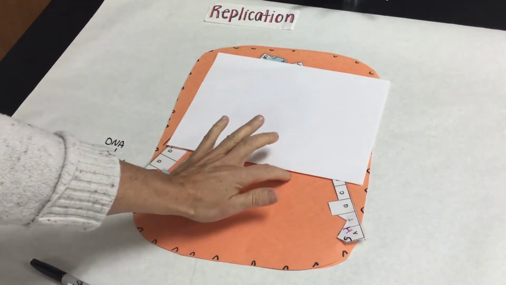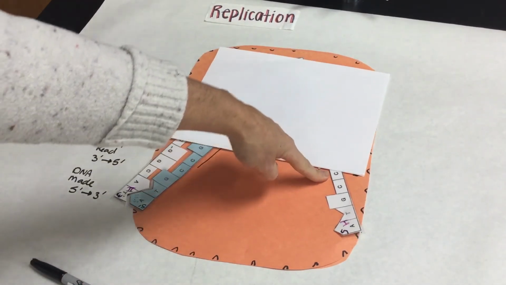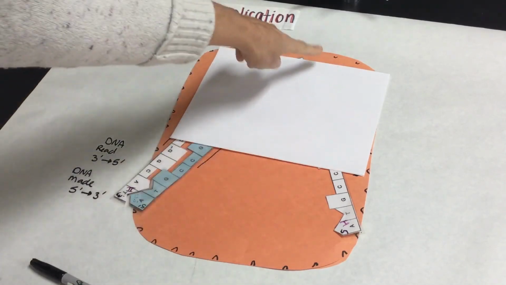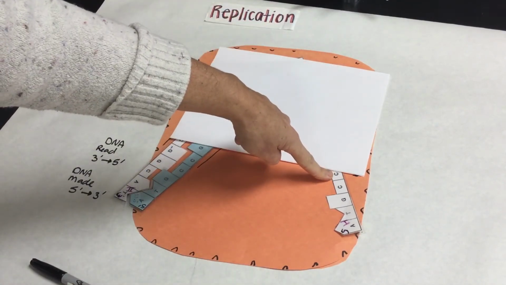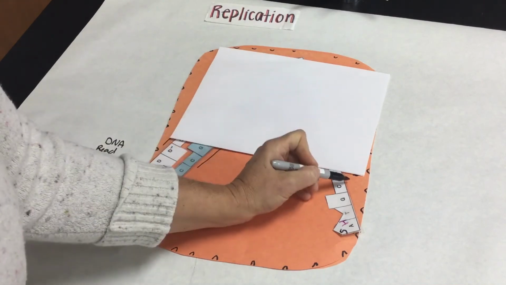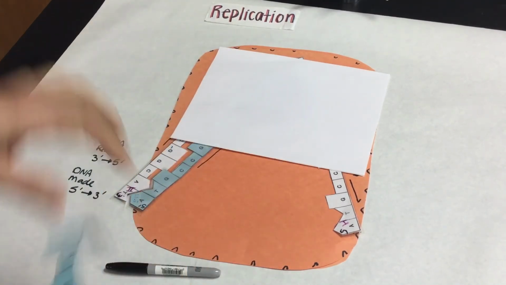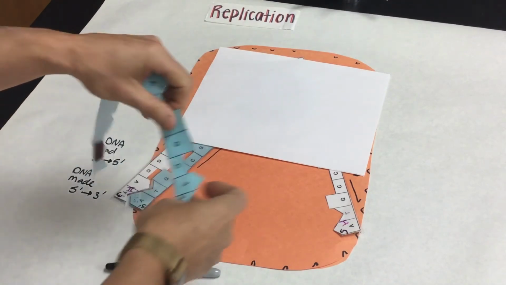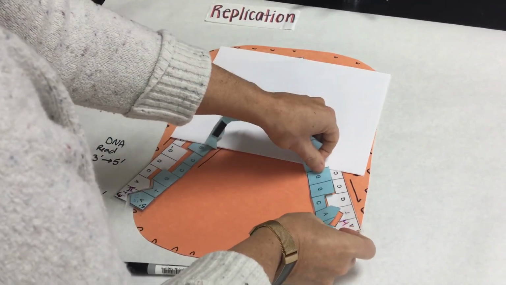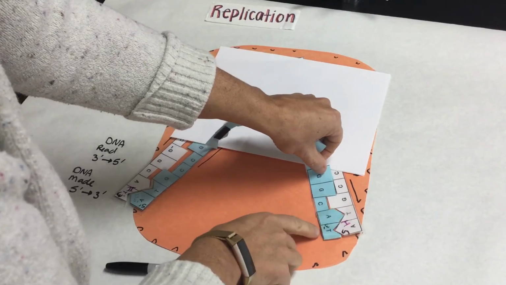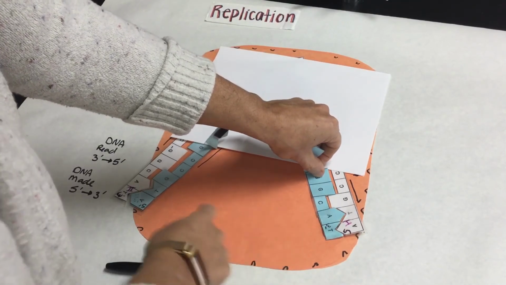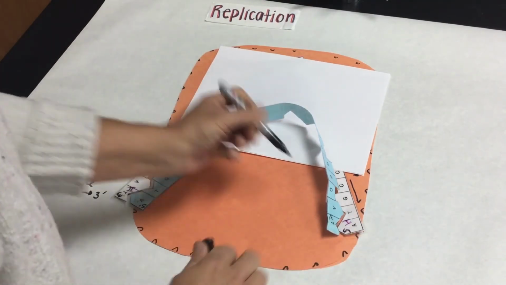DNA polymerase comes in, he hooks up right here, he goes up, let's start putting it together. This would be my 3' end, the top of the strand. It's going to get made in this direction. So polymerase comes in, he hooks up, he goes up, there's a cytosine. Let's do a guanine. So he hooks in, there's a guanine, there's a guanine, there's a cytosine, there's an adenine, there's a thymine. He got made in this direction.